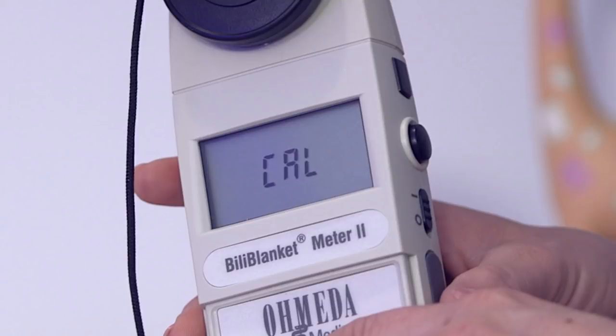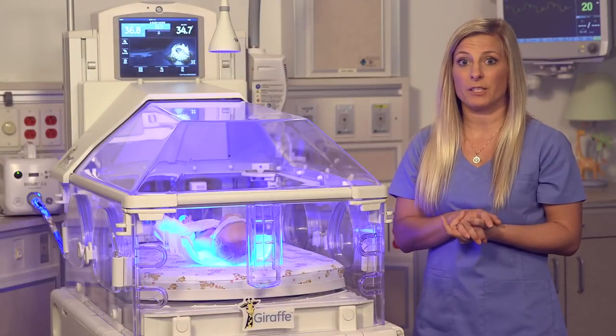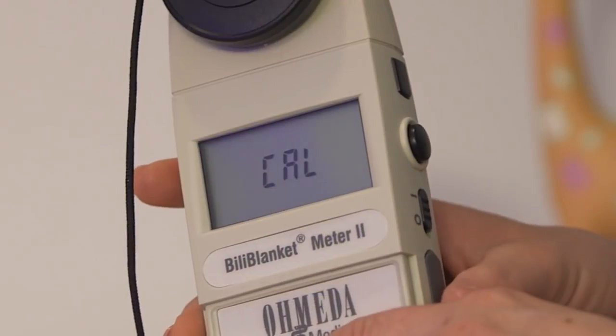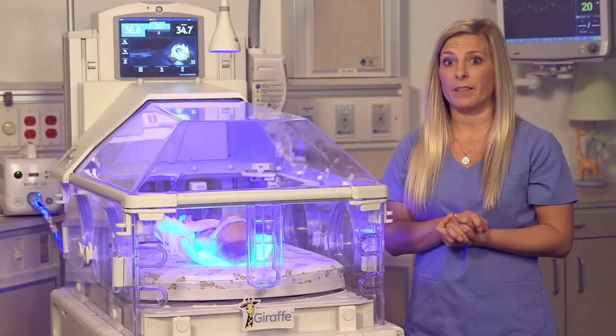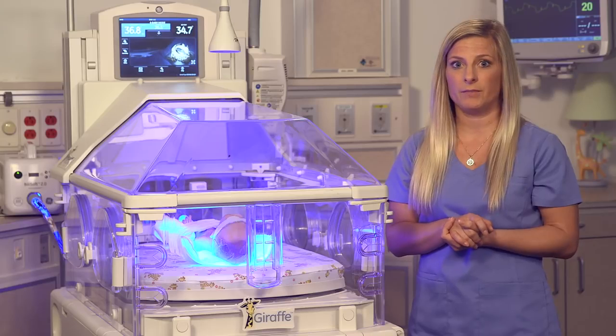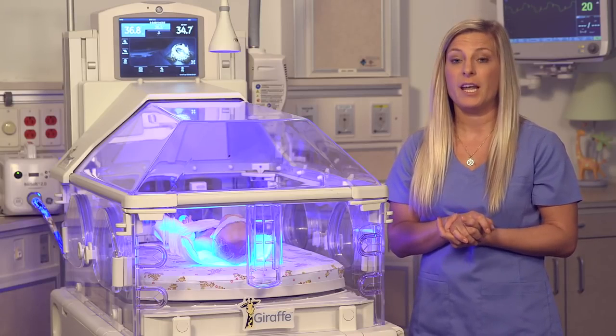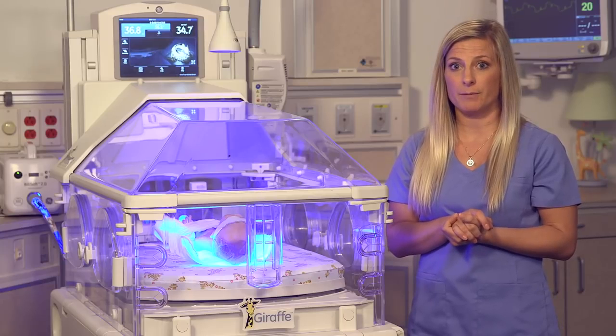You'll see that CAL will be displayed during zero adjustment. Zero adjustment is performed electronically, so no cap is required. When zero adjustment is complete, the CAL message will disappear. Just remember, when you're doing this, make sure to keep the meter still. Do not subject the BiliBlanket Meter 2 to shocks or vibration, especially at the time of zero level adjustment.